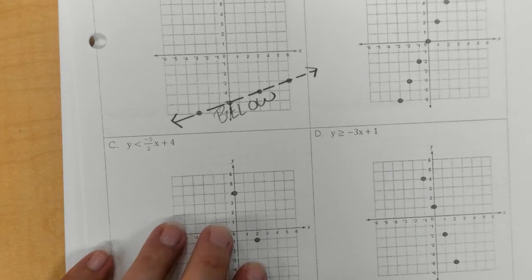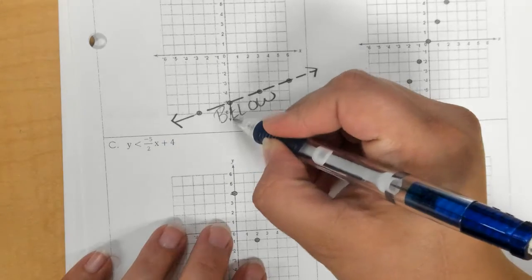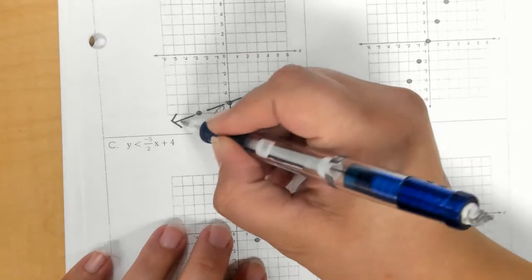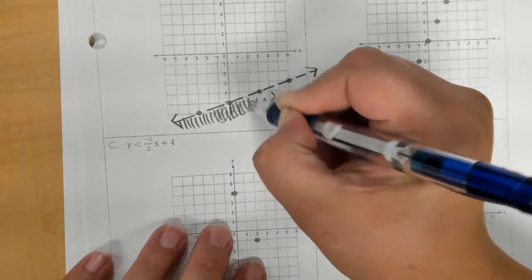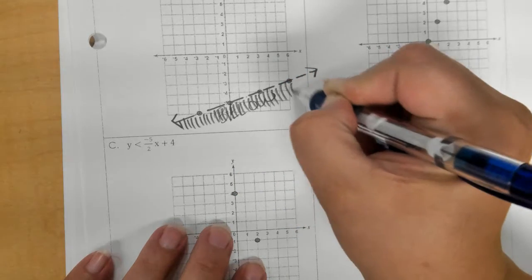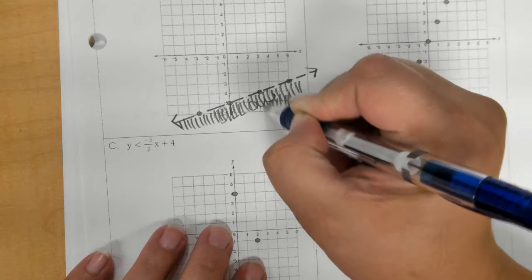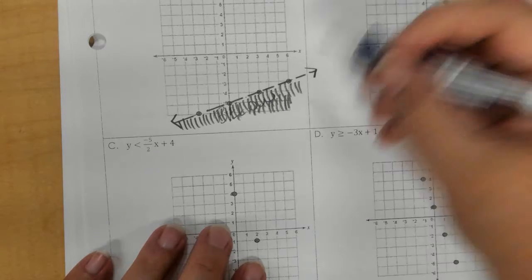Okay, now that means that that whole part is going to be shaded. So from this side of the line, I'm going to shade this side. Okay, so that's me shading.